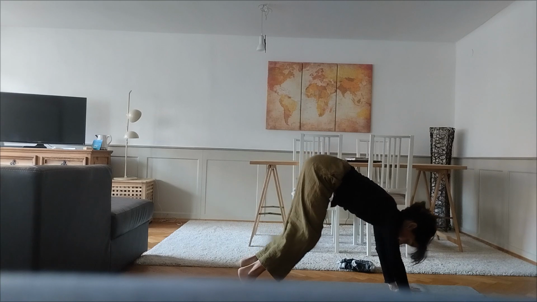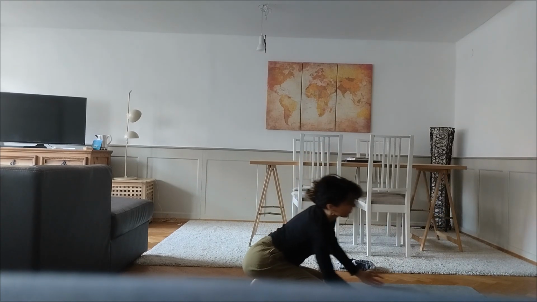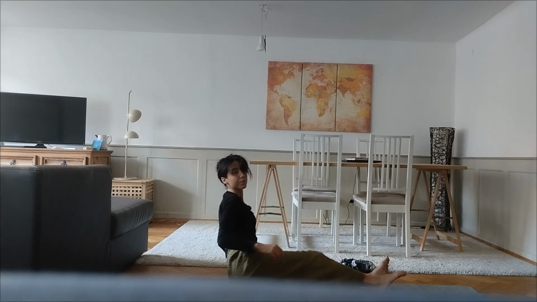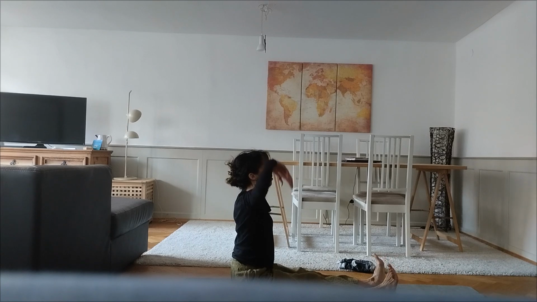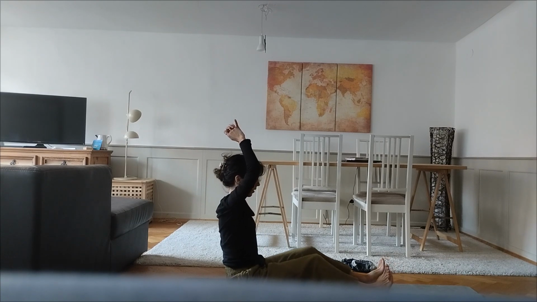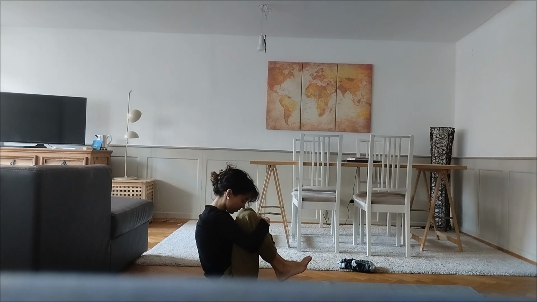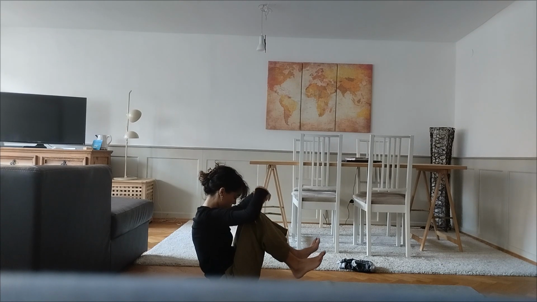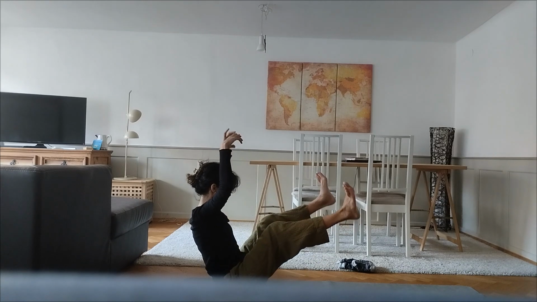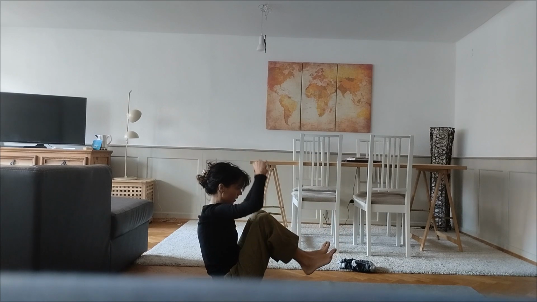And then place both knees on the ground. And let's sit. And bringing the feet forward and the arms up. Long spine. And from here, curl again. Hug your knees. And this time try to stretch legs and arms. And curl in.